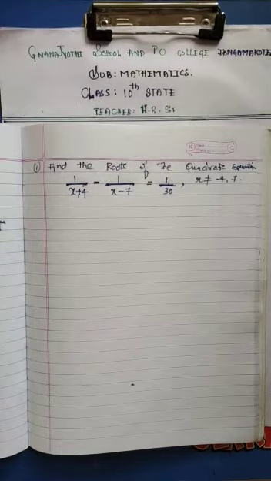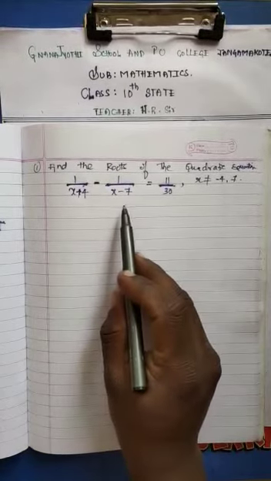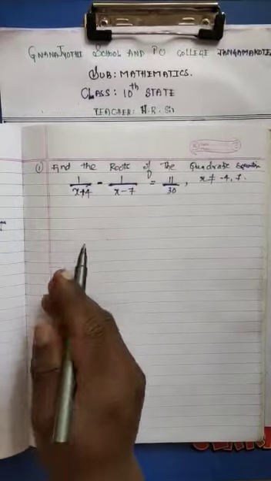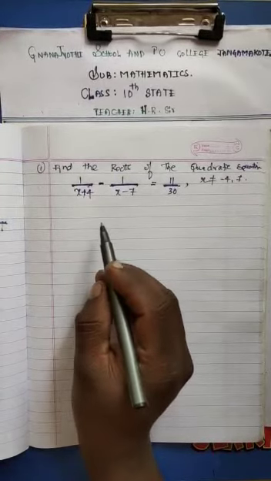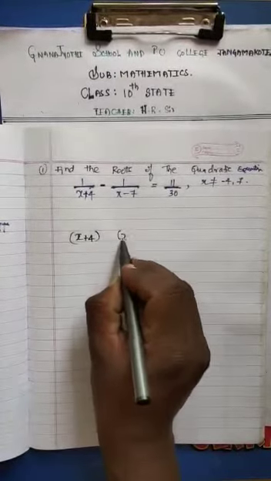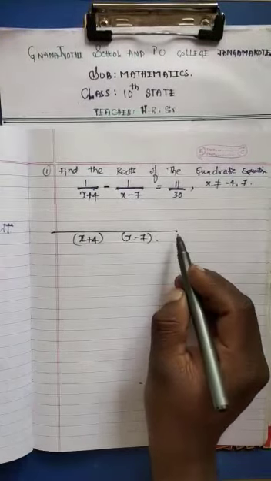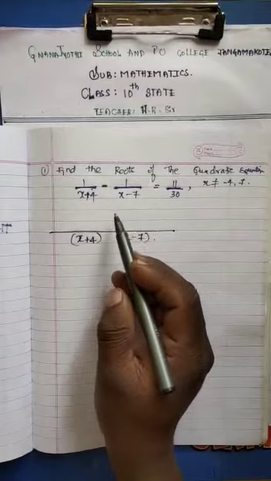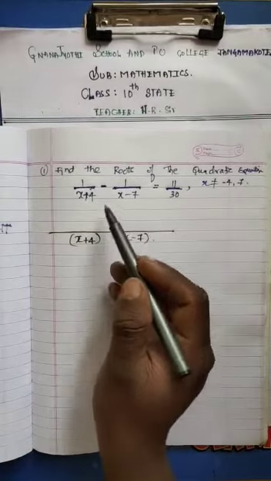Here we have different denominators, that is x + 4 and x - 7. So first of all, we need to take the LCM of the denominators. The LCM of these denominators is (x + 4)(x - 7). So after taking the LCM of the denominators, we can equate: the given LCM (x + 4)(x - 7) into the first term.